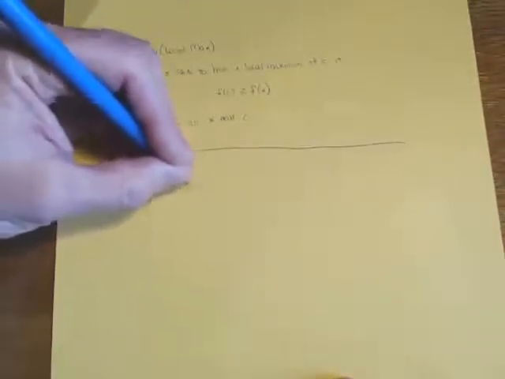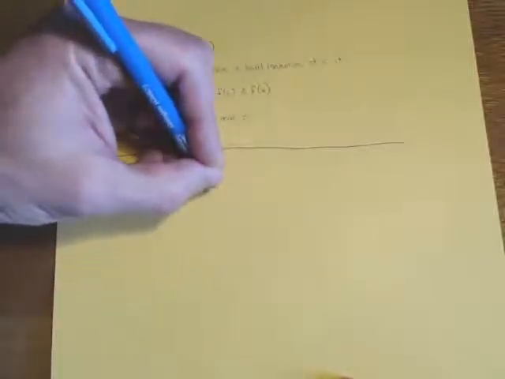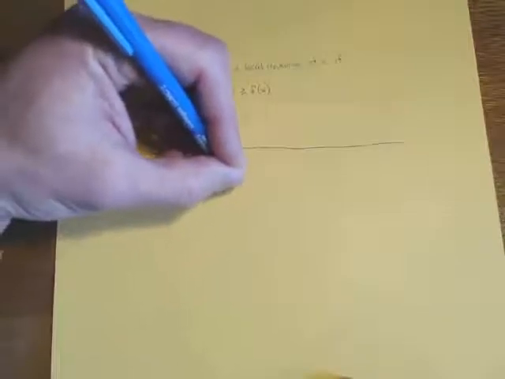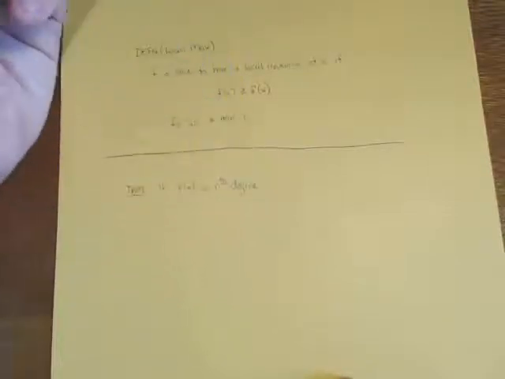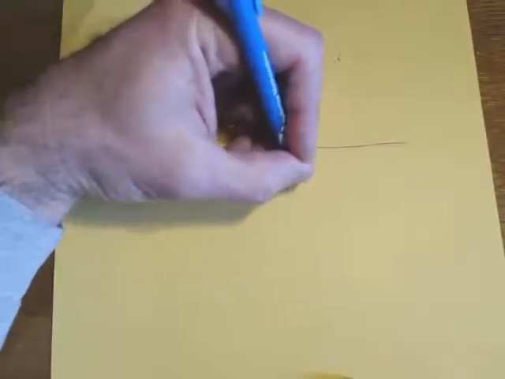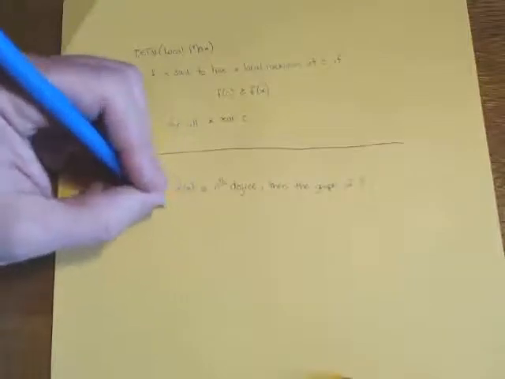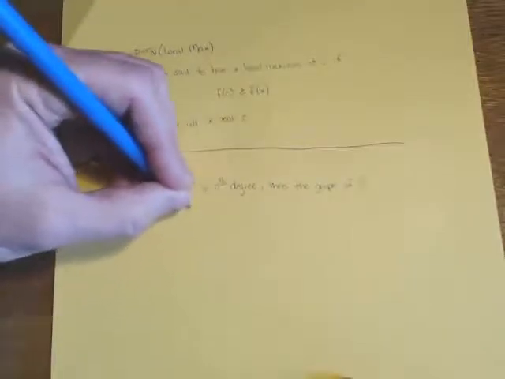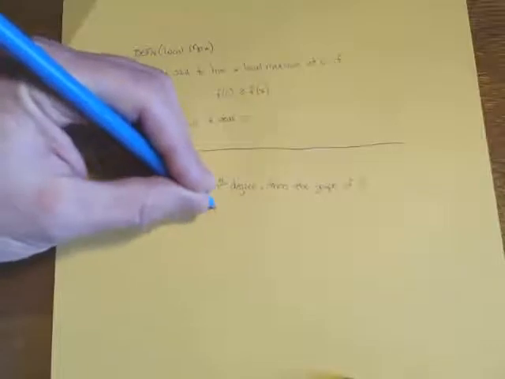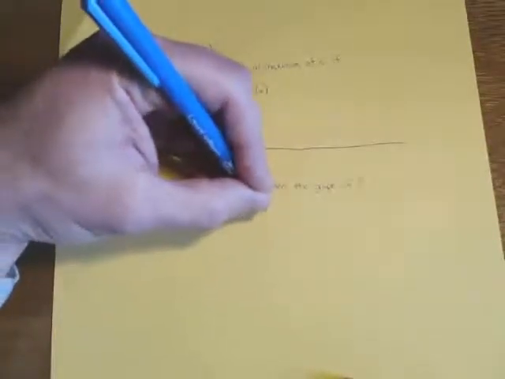If you are given a polynomial, let's say of nth degree, then the graph of P has at most n minus 1 local extrema.